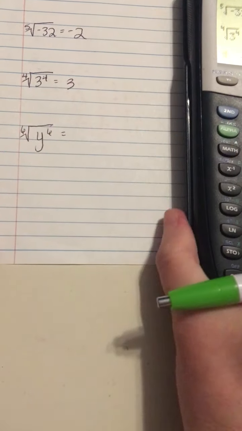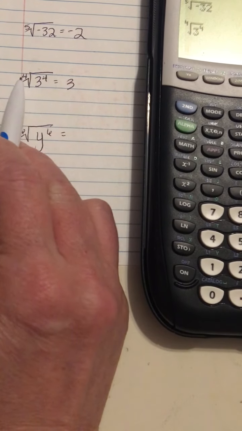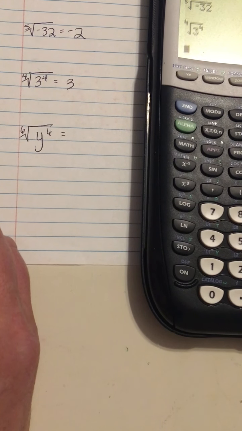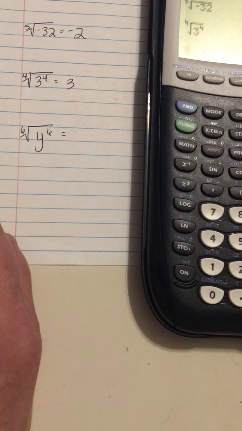So you can always put that in your calculator, but if you see that you have the same power and the same root, they're going to undo each other. You're just going to have your base. You're going to have your answer of 3.